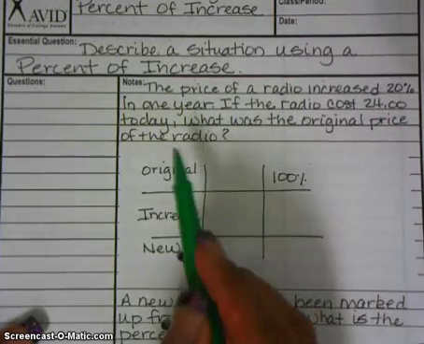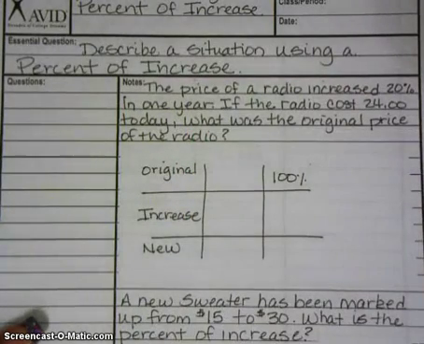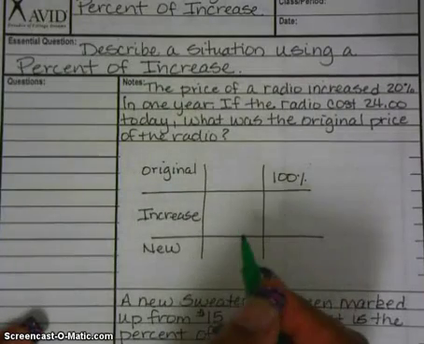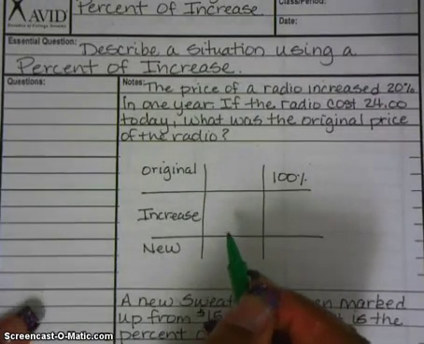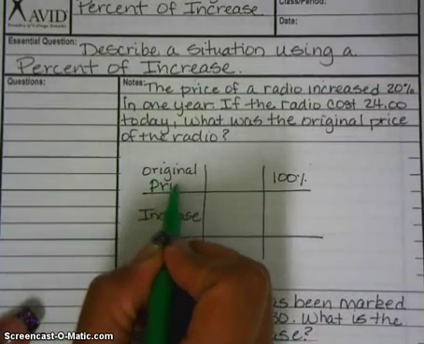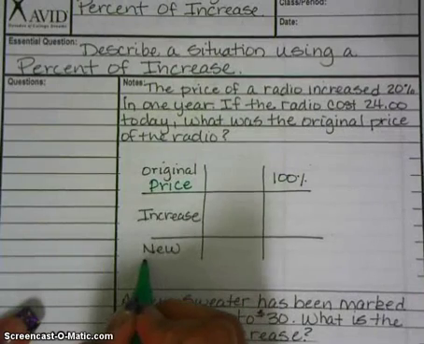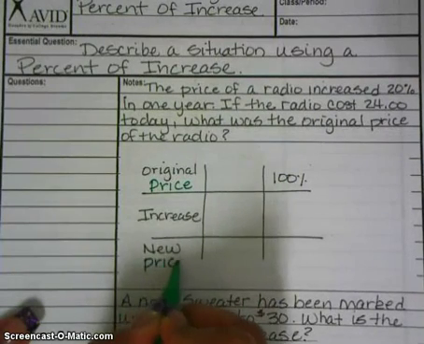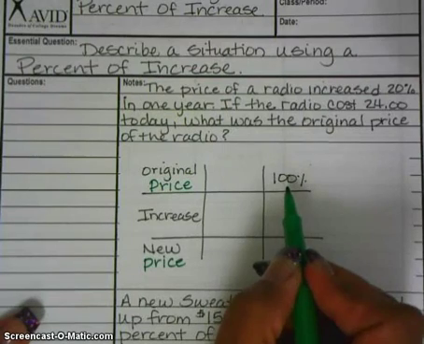Okay, so let's take a look at our problem. It says the price of a radio increased 20% in 1 year. If the radio cost $24 today, what was the original price of the radio? So my labels are going to be original price, the increase, and then the new price. My 100% is the original price.